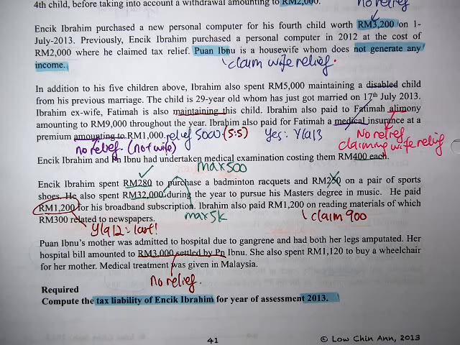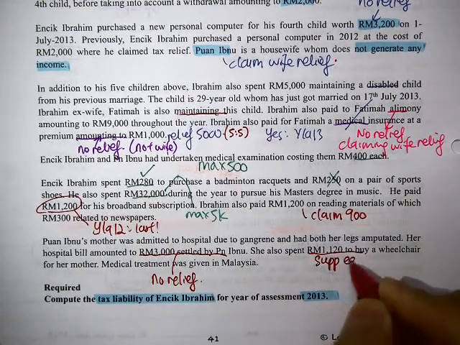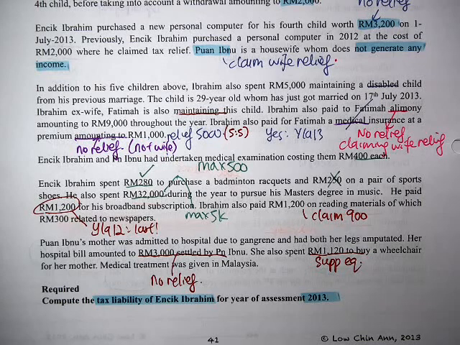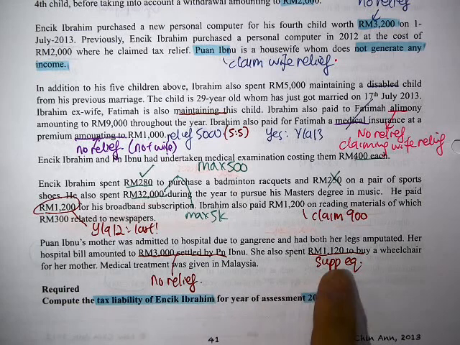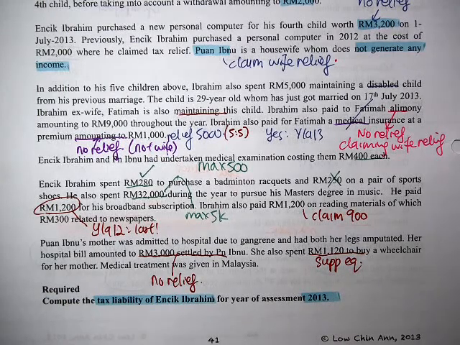Now how about the 1,120? What is this? Buying the wheelchair is what? Supporting equipment. Now she is buying for her mother, which is qualifying, right? Wheelchair, you can be buying for who? Yourself, your spouse, your parent, children. So parent is here. Now the question is, can the husband claim? Can you add or not? Can.